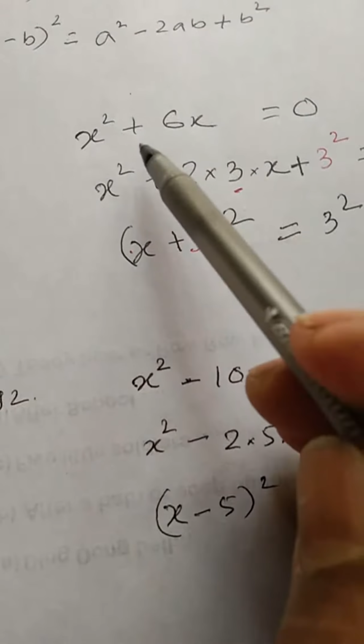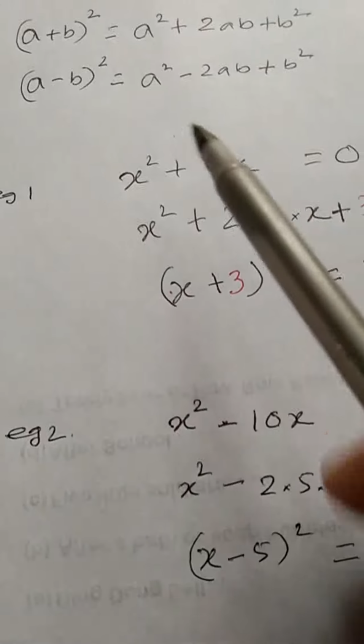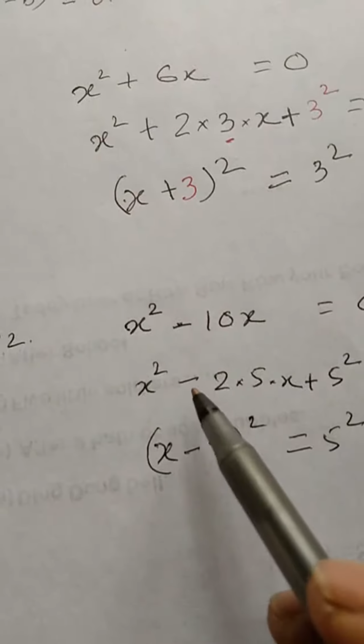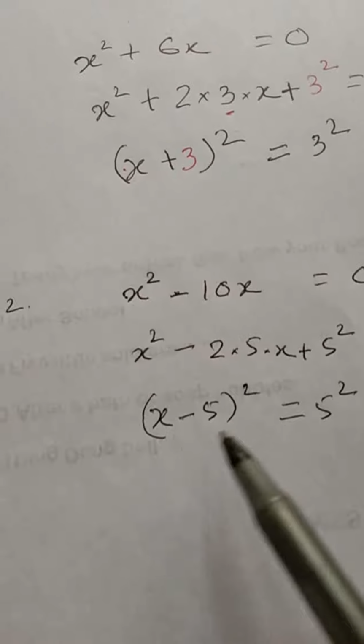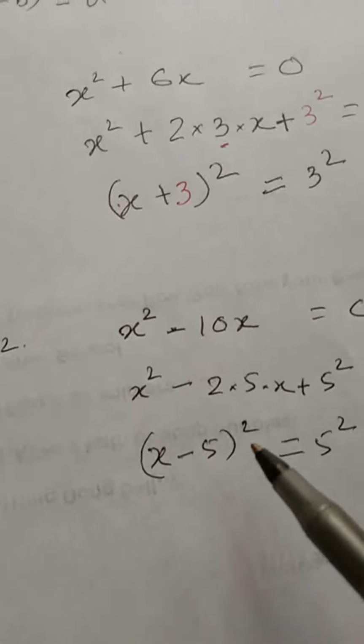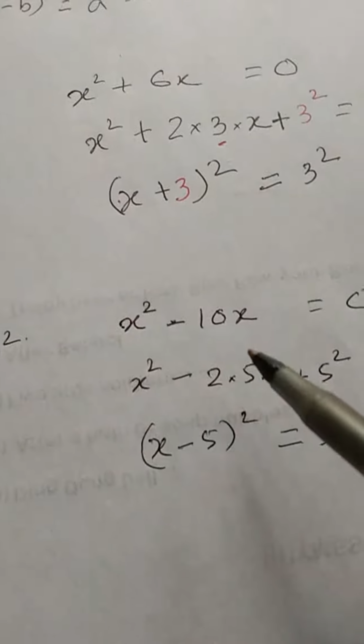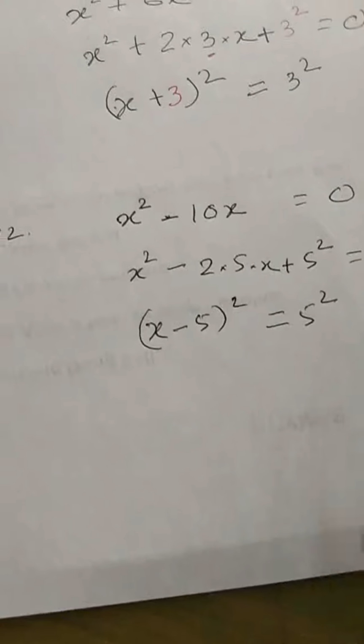If this is plus, it will go to the a plus b whole square pattern, and if it is minus, then it will go to the a minus b whole square pattern. Now here we have taken examples of even numbers, 6x and 10x. If it is odd, then what will happen?